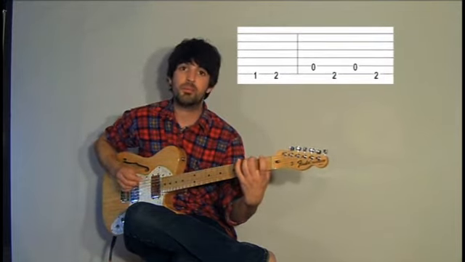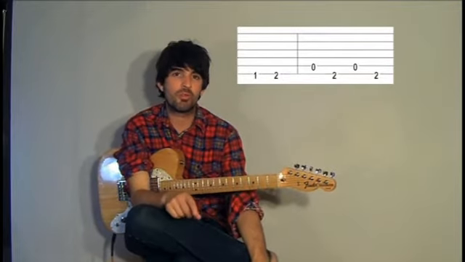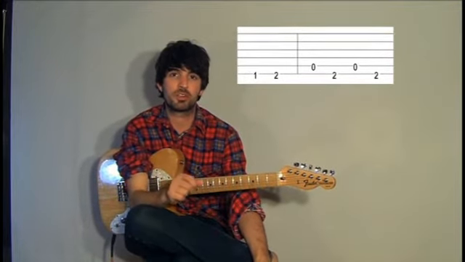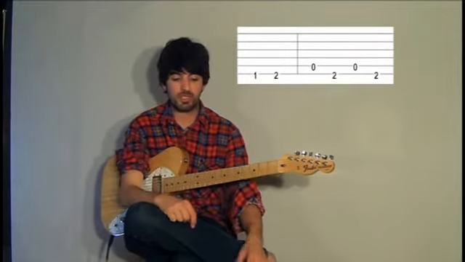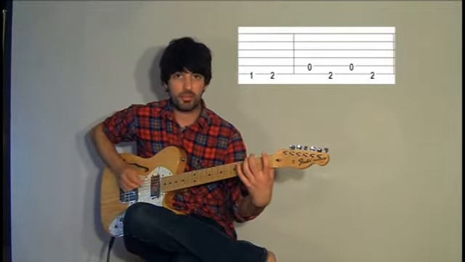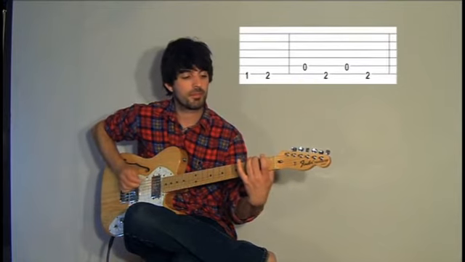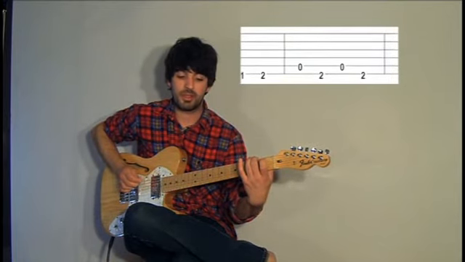You see, again, we can keep that finger there. The more you start reading tabs, you can really start seeing these little shortcuts that make your life a lot easier as a guitar player. So now we're back up to the 2. So if I play it, I'm going to play the 2 again.